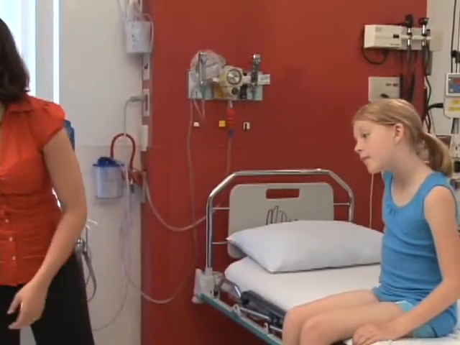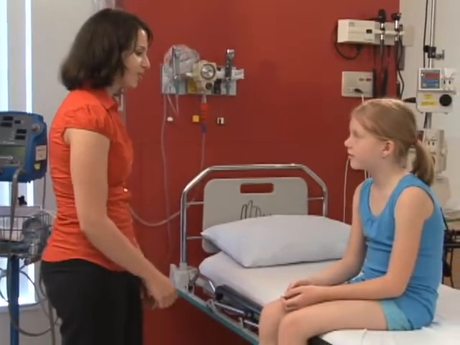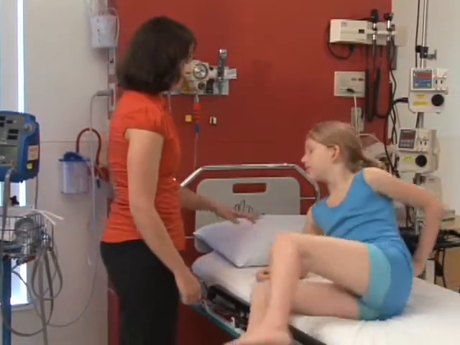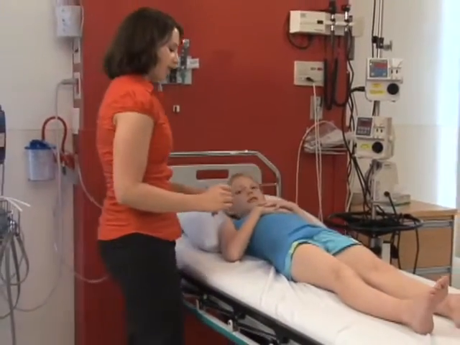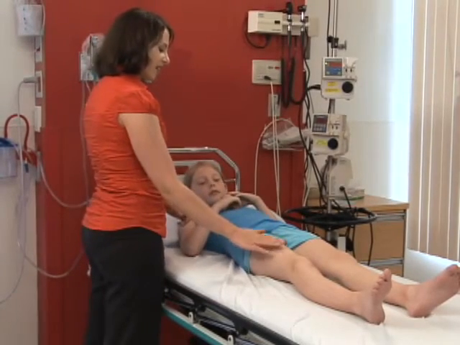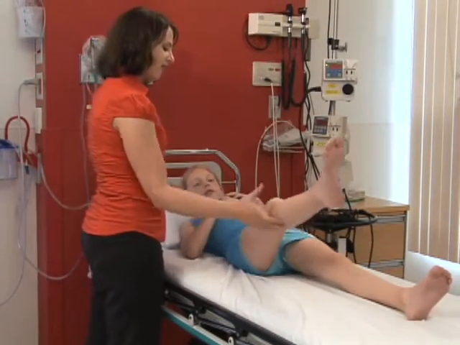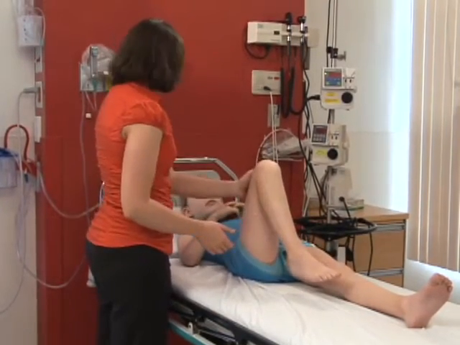Okay. Now we're going to test the muscles in your legs. So we'll get you to lie down, actually. All right? There we go. Perfect. We will now move on to lower extremity testing. Start by assessing strength, beginning with hip flexion, extension, abduction, and adduction.